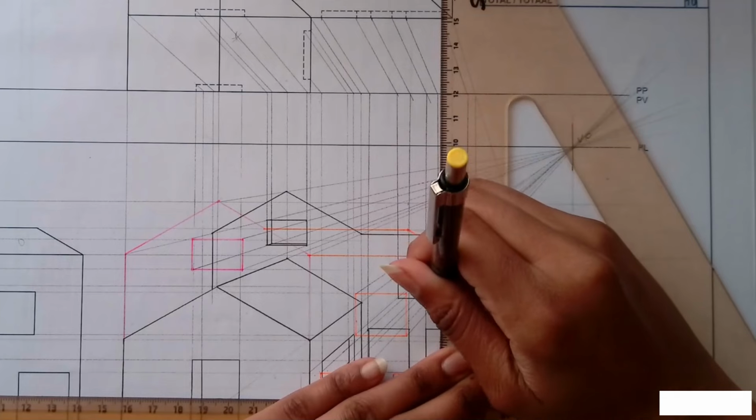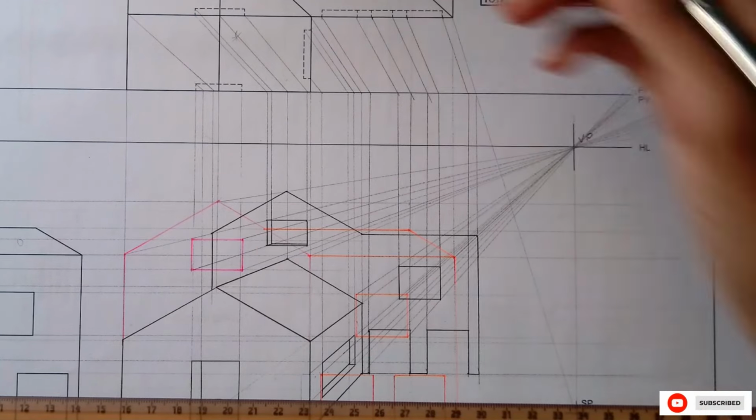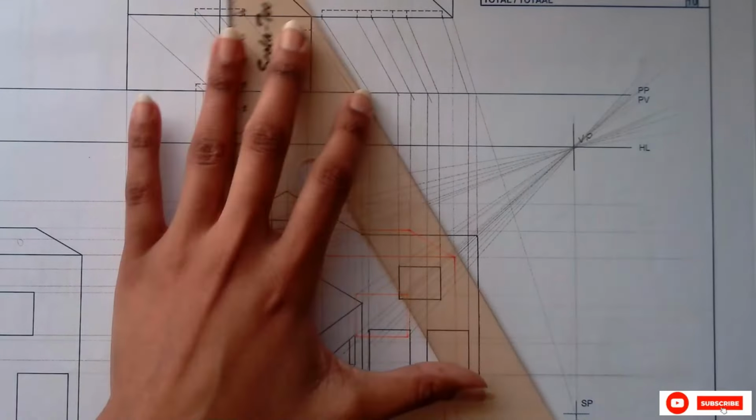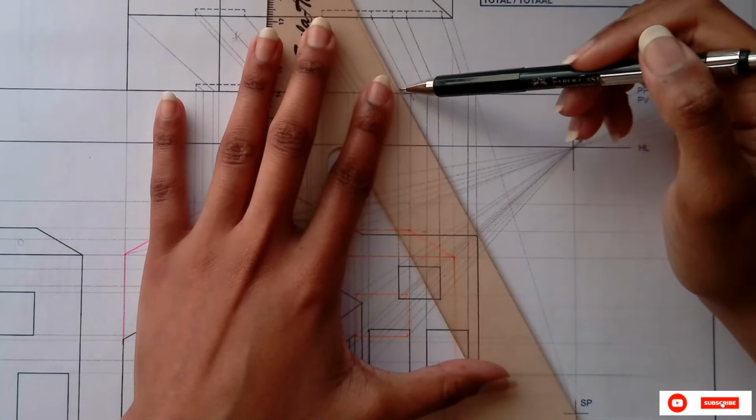And there it is. Then for the depth, you're going to bring that. So I forgot to do the depth of those 2 doors as well. We'll do them now.